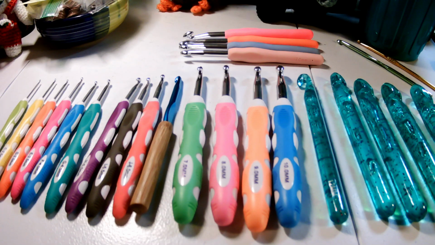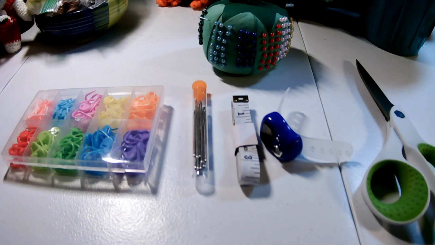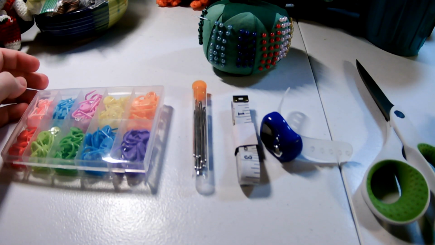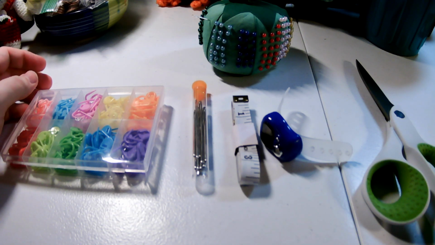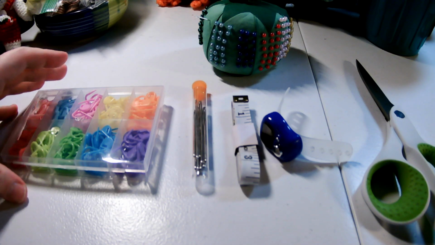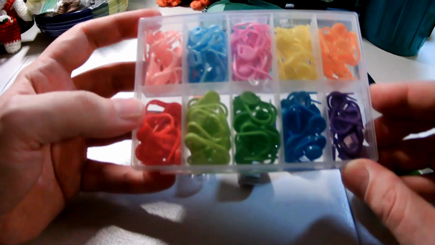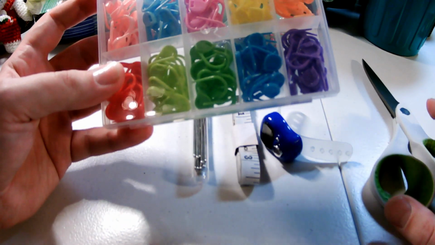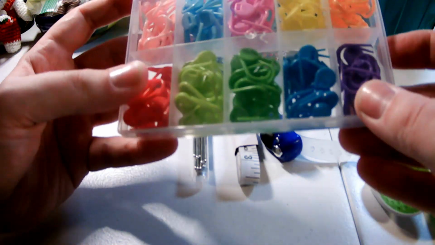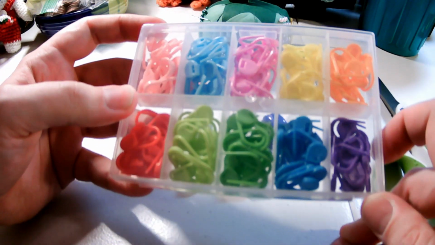So alright, thank you. And here are some of the other tools that I use. These are commonly used in crocheting. Not everyone uses these, but most of these I do use to my advantage. Okay, so I'll go over the first one, the stitch markers. These stitch markers are a lifesaver. Say for example you're working on an Afghan or a project and you need to mark off the beginning of a round or mark off the start of a corner.